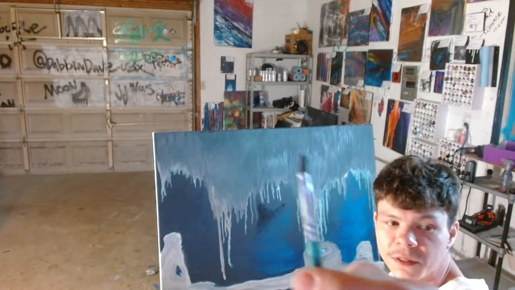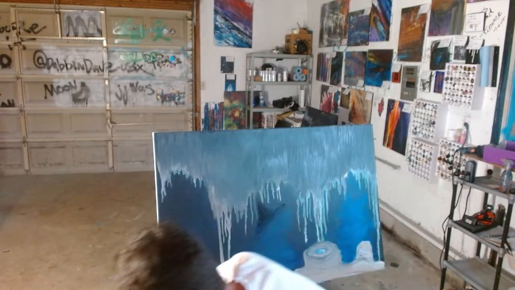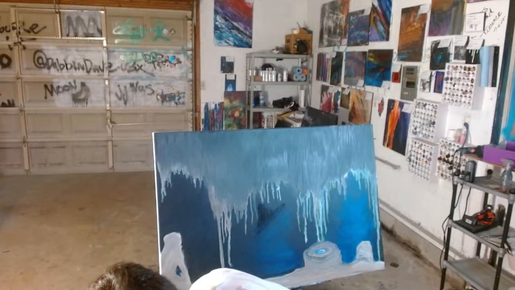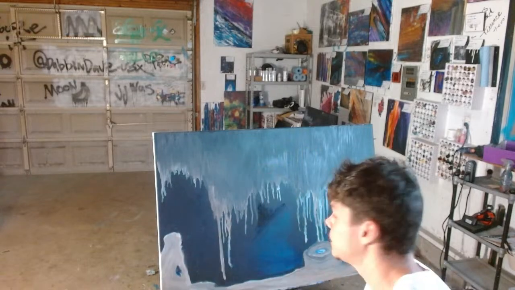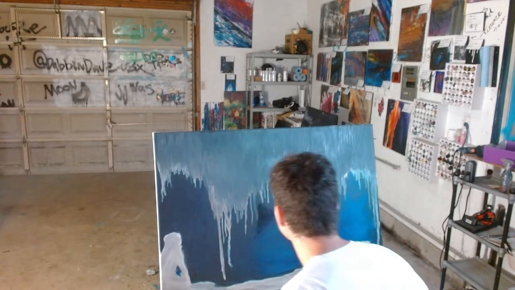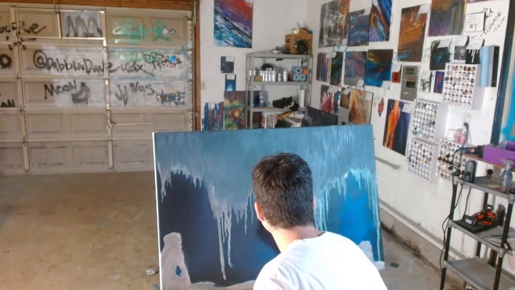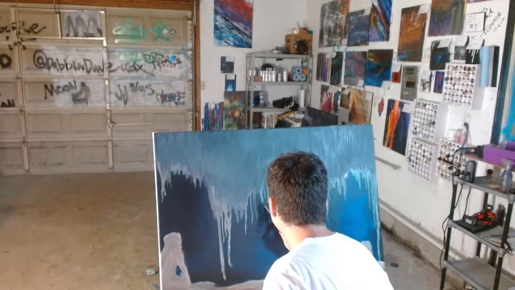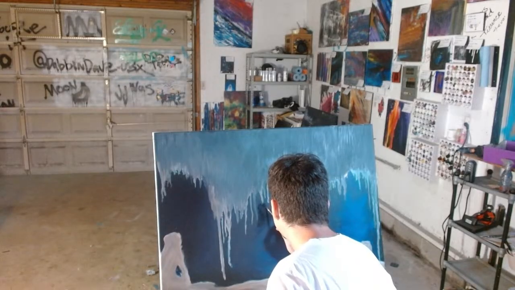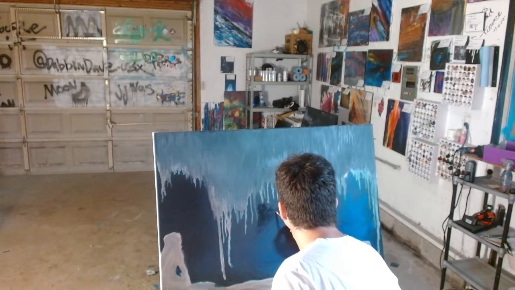So we're going to use this smaller brush to kind of, well, first we've got to clean it. Okay, there we go. We're going to use this smaller brush to kind of sort through this and blend it just a tad more.